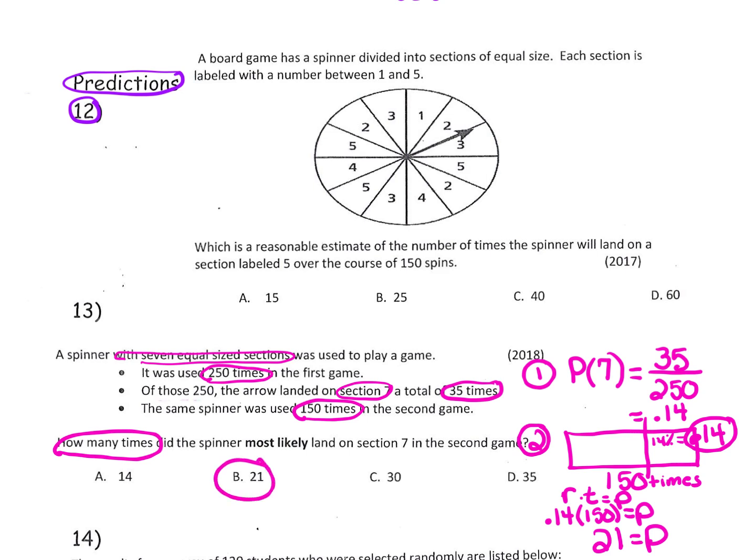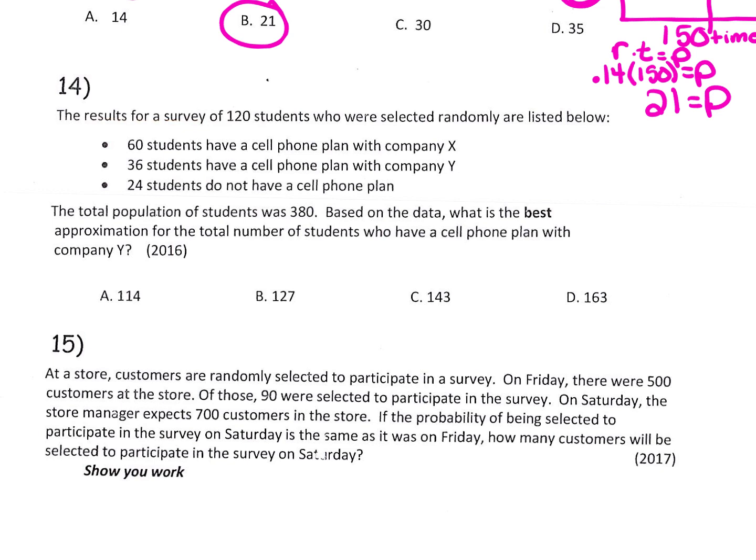Let's make some more predictions where number 1, we get the rate in decimal form, and then number 2, we use our formula and tape diagram to make that prediction. Number 14 states, the results for a survey of 120 people who were selected randomly are listed below. 60 people have cell phone plan X, 36 have plan Y, and 24 do not have a cell phone.